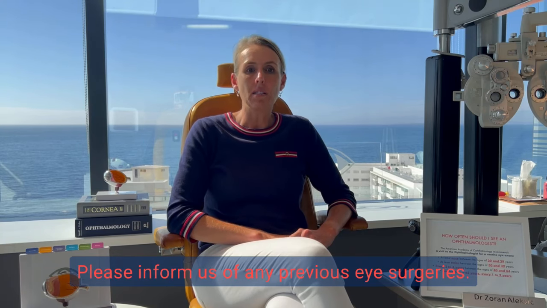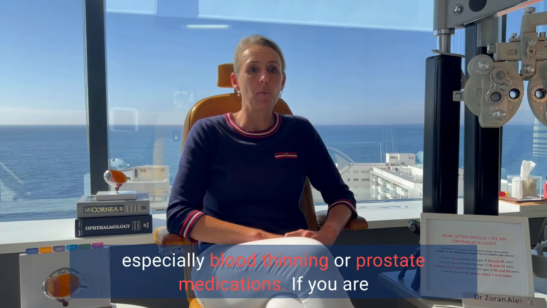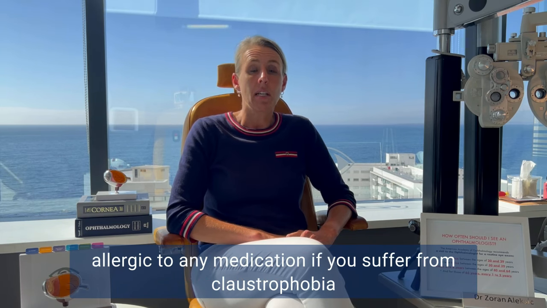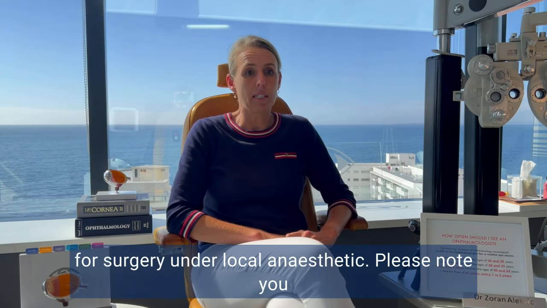Please inform us of any previous eye surgeries. We need to know about any medications you take, especially blood thinning or prostate medications. If you are allergic to any medications, if you suffer from claustrophobia, if you believe you cannot lie still in theatre for surgery under local anesthetic.